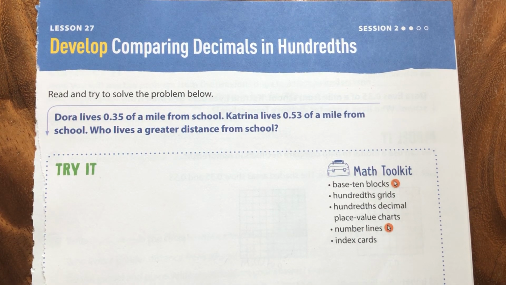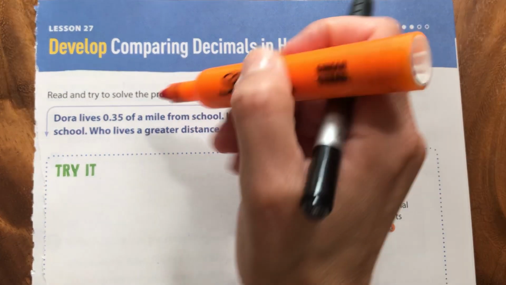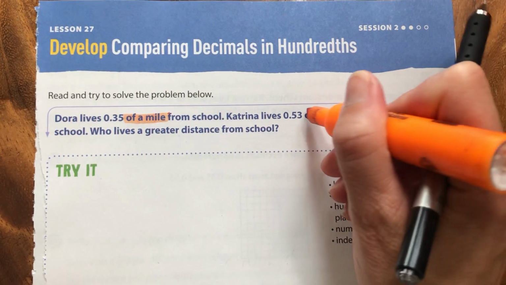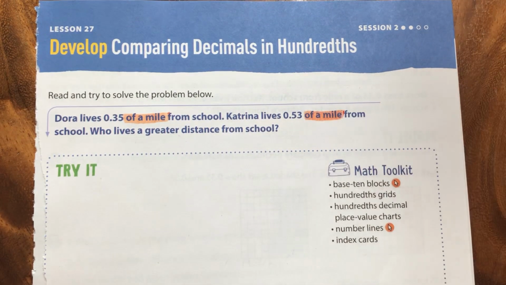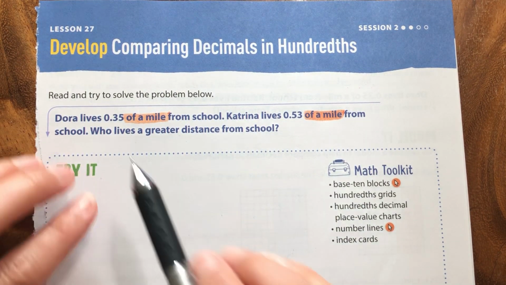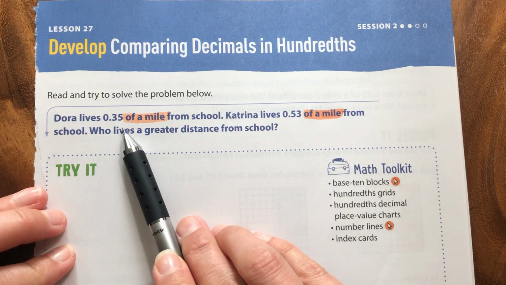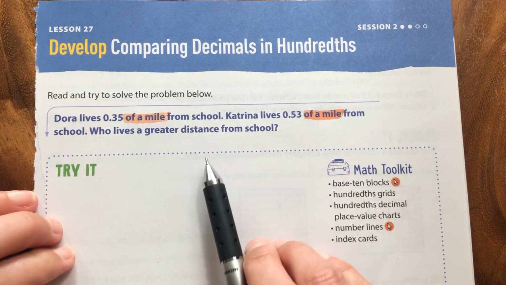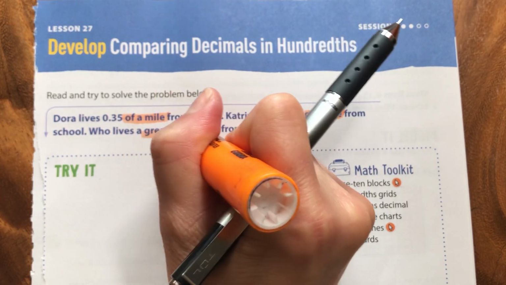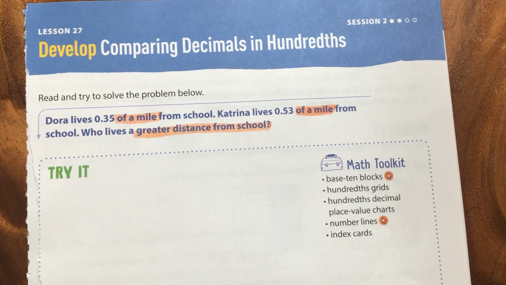So we know that we're comparing equal parts here because each of these is of a mile, and a mile has a standard measurement of distance. So these are equal parts, if you will, of a mile. And we have the number 35 hundredths and 53 hundredths. And the question actually wants us to know who lives the greater distance away from the school.